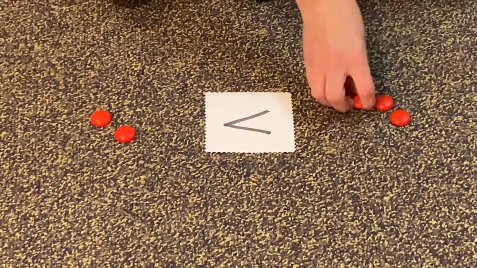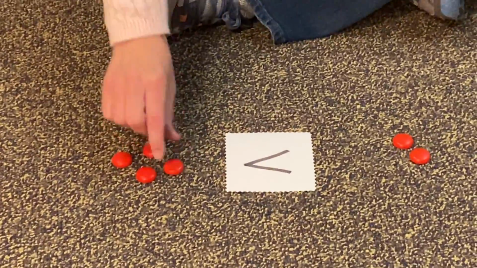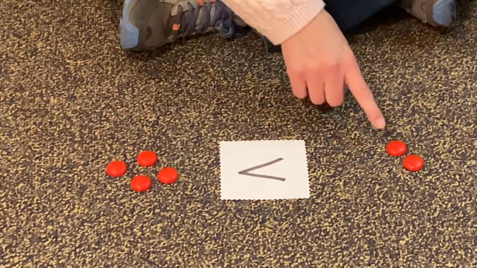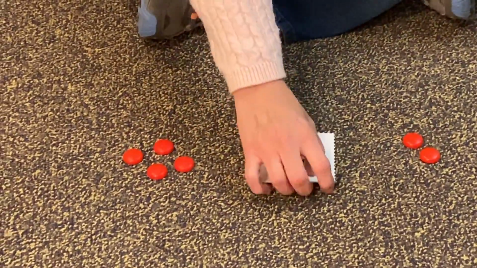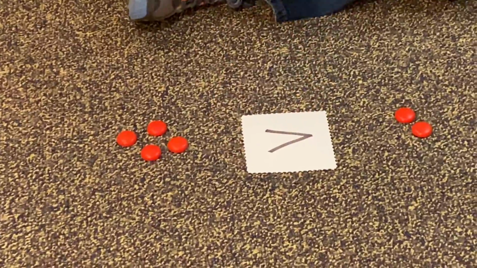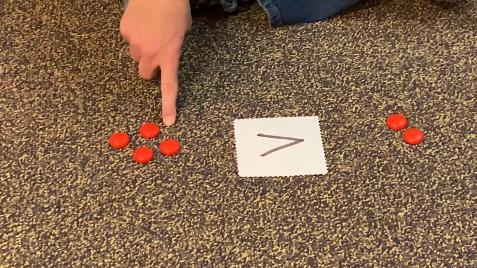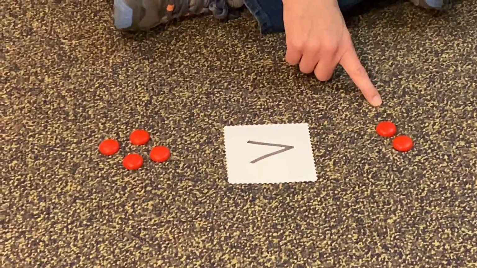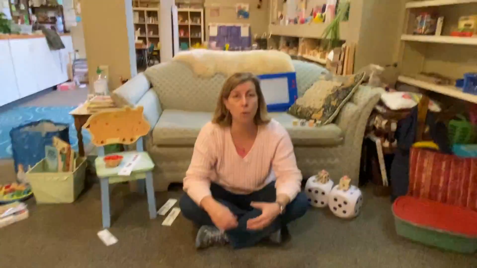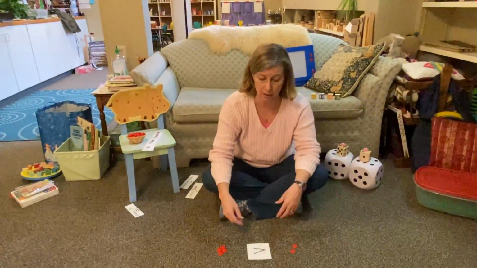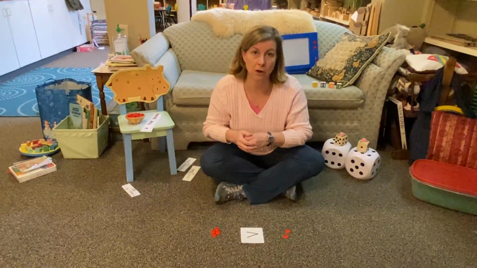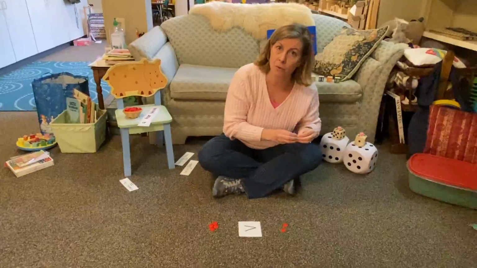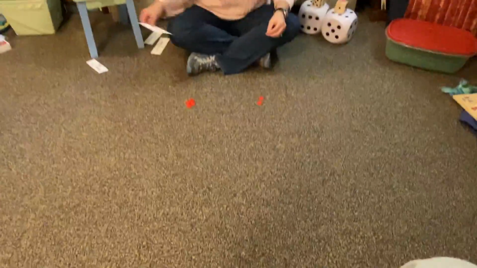If I had my numbers switched and I put the 4 on this side, 1, 2, 3, 4, and I had just 2 over here, 1, 2, this number is bigger. So I have to switch my alligator mouth, my sign, and I have to now read it: 4 is greater than 2. So boys and girls, anytime you have two separate numbers, you can think about which is bigger and which is smaller. And the mathematical term we would use is greater than for the large number and less than for the small number. So let's try another example.